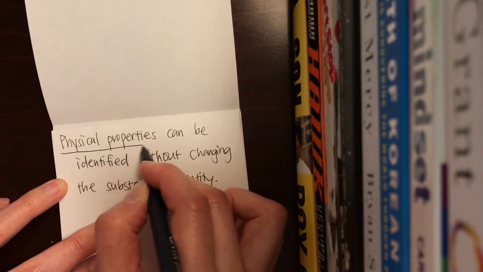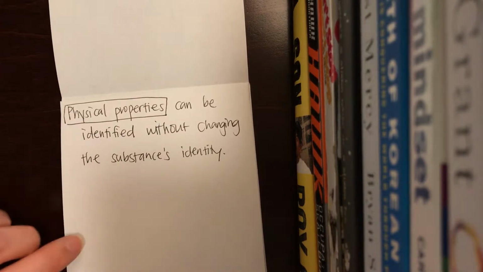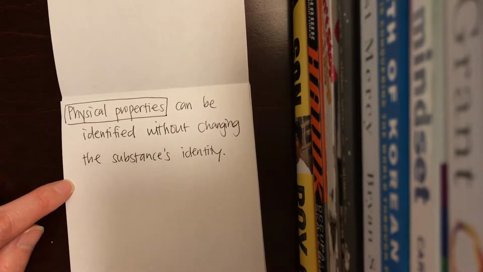Okay, I'm going to underline, or I'll box the words physical properties. So they can be identified without changing the substance's identity.